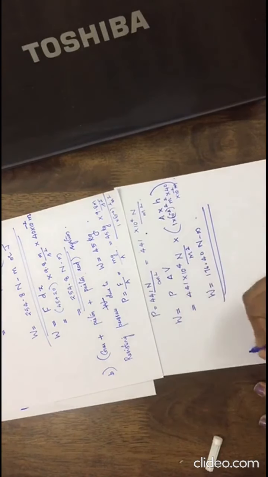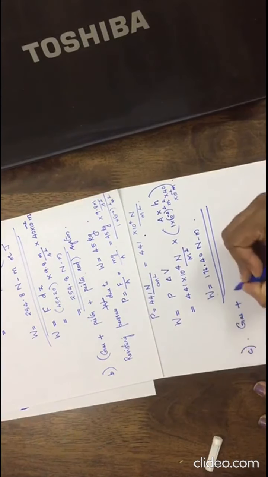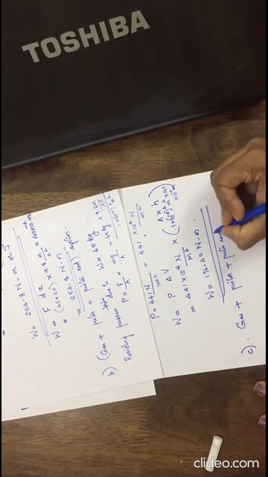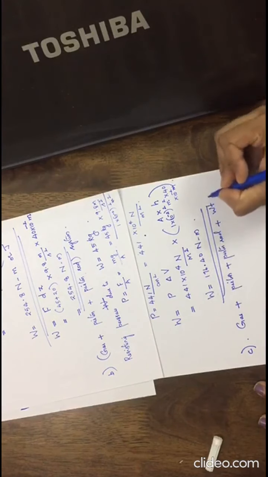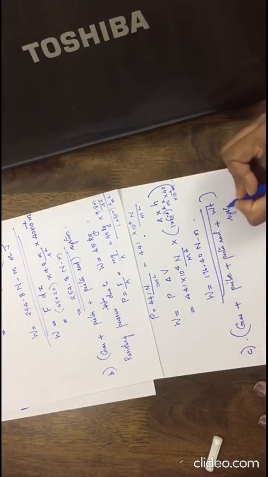Okay. Now the third case: gas plus piston rod plus the weight placed on the piston rod together is considered as the system.